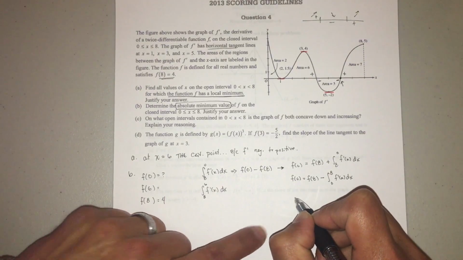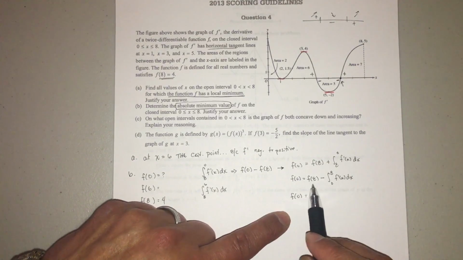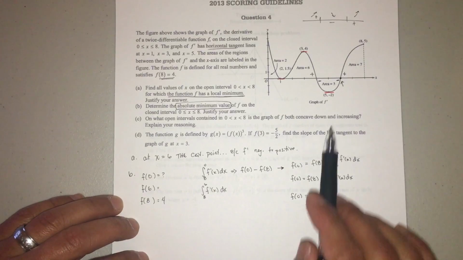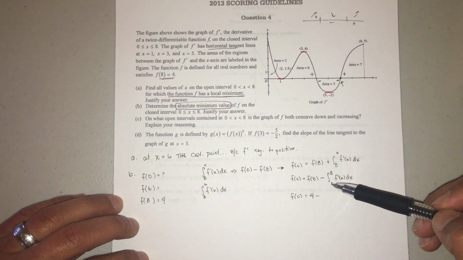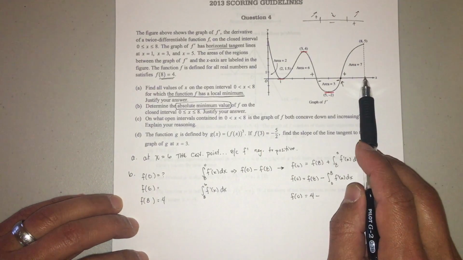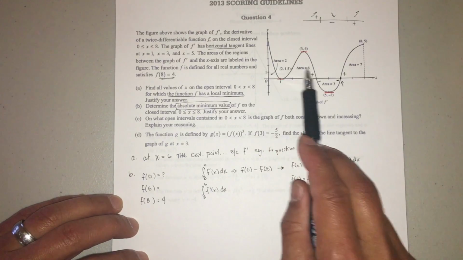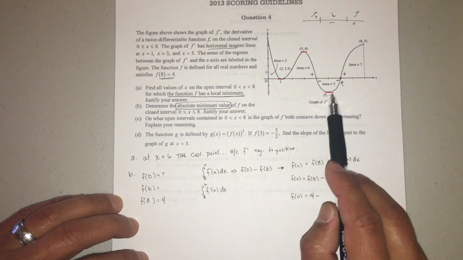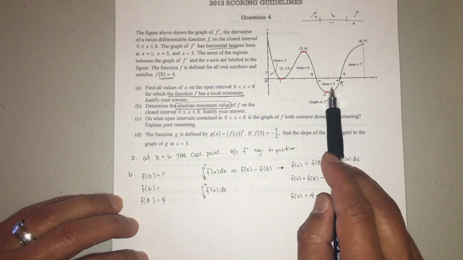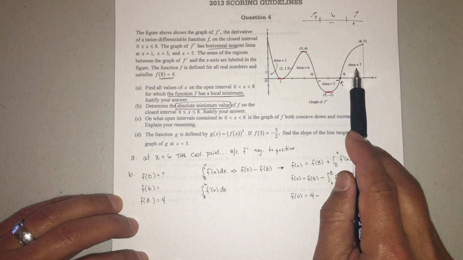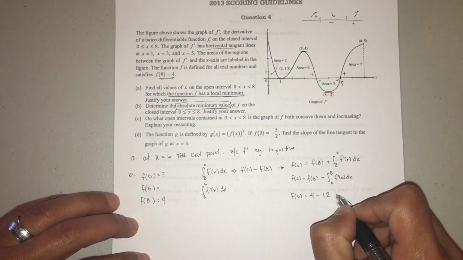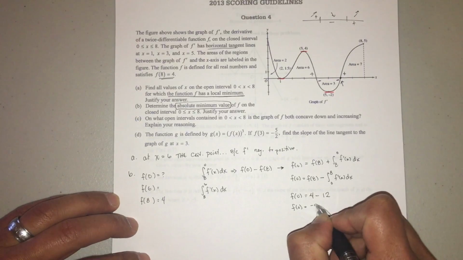So now let's go ahead and find f of 0. What's f of 8? Your initial condition. It's 4. Minus, what's the integral from 0 to 8? Well, they gave me a graph, so I have to find the area underneath the curve from 0 to 8. Here's 0. I have to go all the way to 8. What's the area? 2, 6, that's 8. 3, but that's below the x-axis. So 2 plus 6 is 8, take away 3 is 5. 5 plus 7 is 12. So 4 minus 12. So f of 0 is going to equal negative 8.